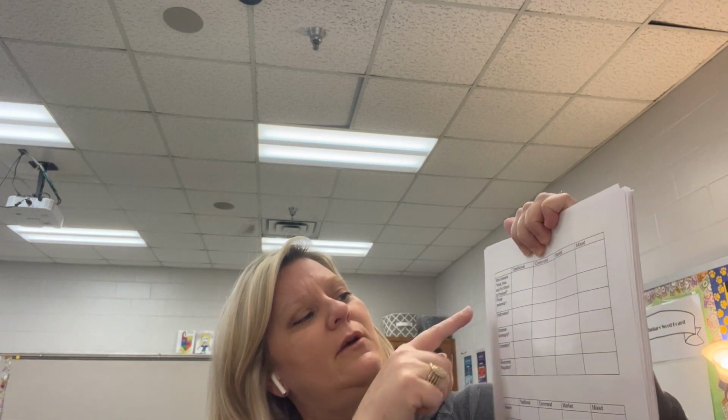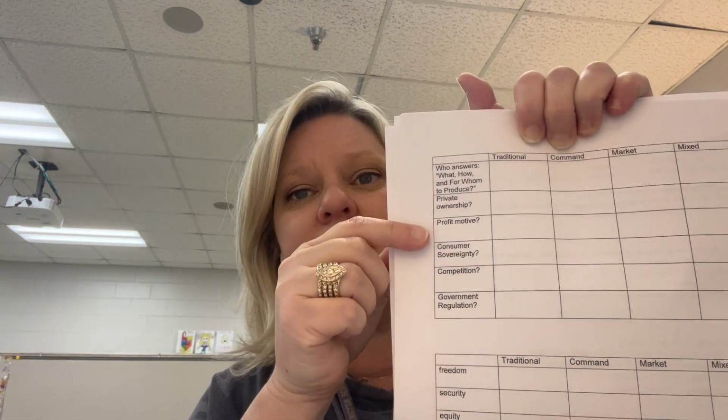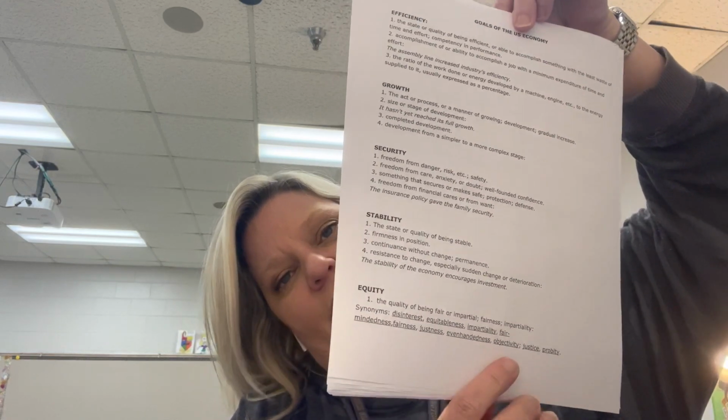I ask them to figure out who answers the 3 economic questions, whether there's private ownership, profit motive, consumer sovereignty, competition, or government regulation. And then it also asks them to determine how freedom, security, equity, growth, efficiency, and stability work out. I've defined those goals of an economic system on the back of the paper.